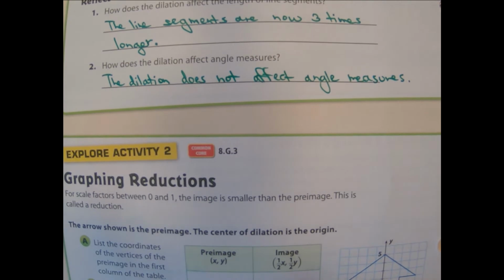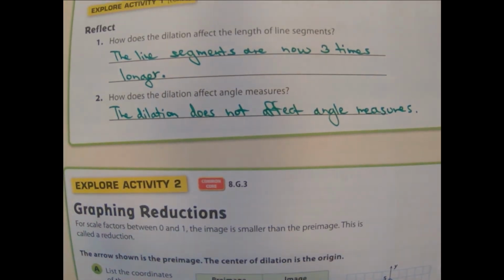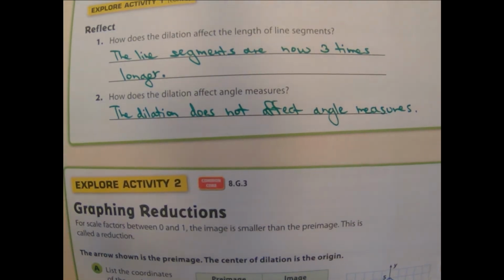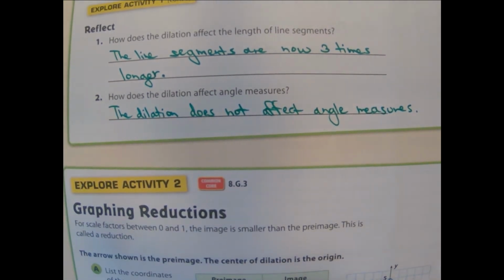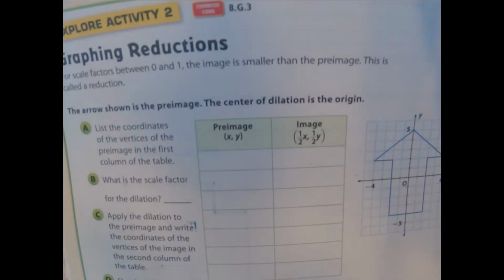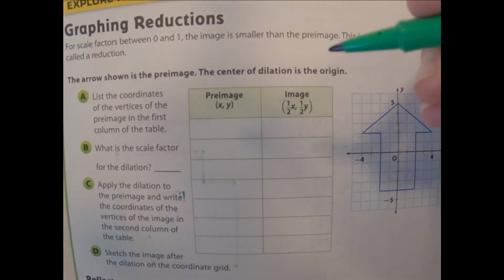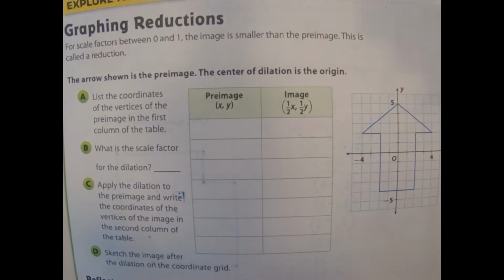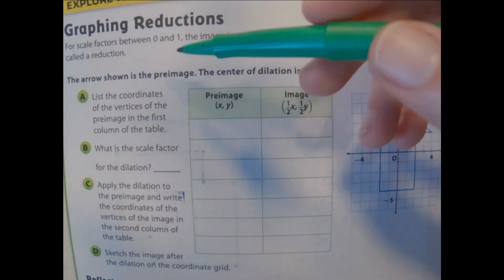Now that we can work with enlargements, right, where we're multiplying by either whole numbers or decimals, fractions, but anything greater than 1, right? An enlargement would be anything times something greater than 1. Now we're going to work with reductions, where we're going to work with either decimals or fractions to reduce the size, meaning the scale factor has to be between 0 and 1.